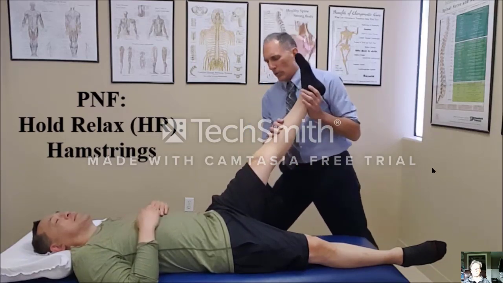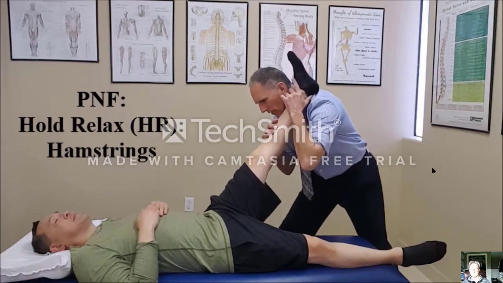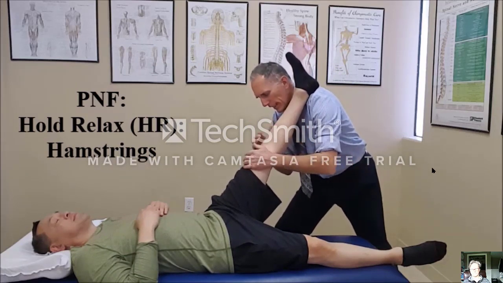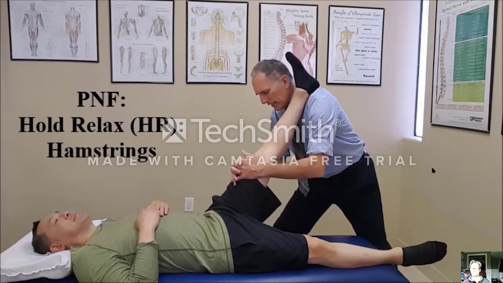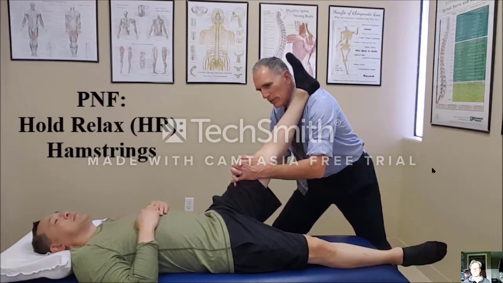Got it right there. We're going to place the lower leg onto our shoulder. You want to place both hands on the anterior proximal thigh. And what we're going to do, we're going to instruct the patient to contract the hamstrings and push against us. And we are going to hold this position so it is an isometric contraction. Again, when we are doing hold relax technique, it is an isometric contraction.